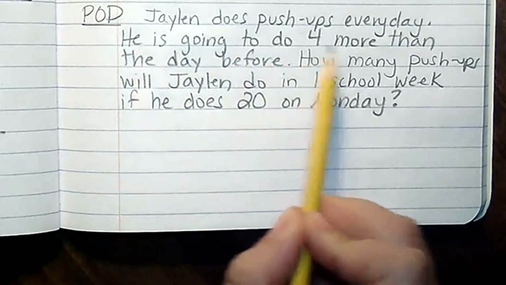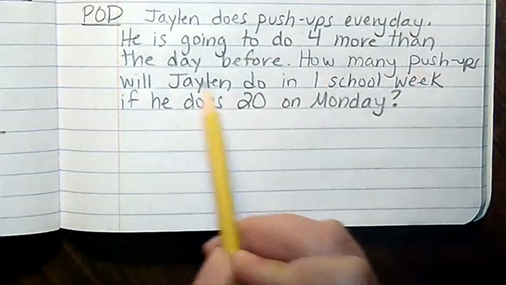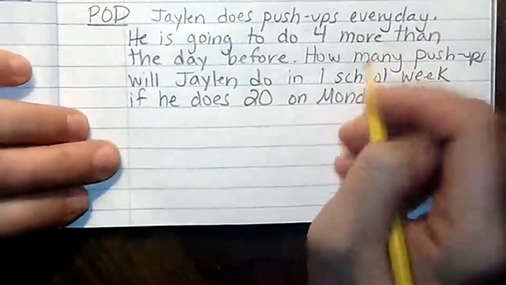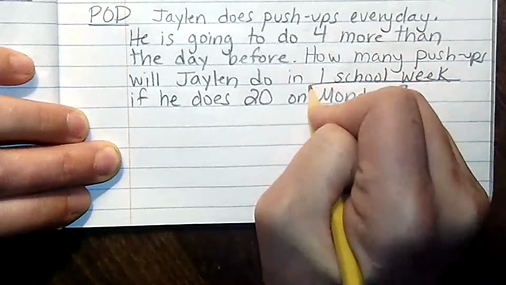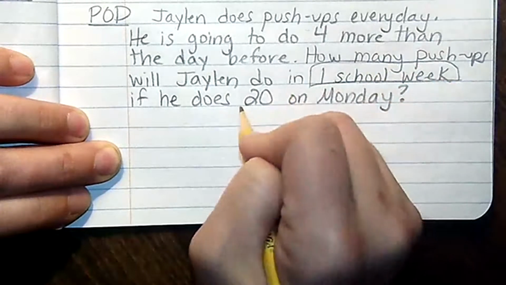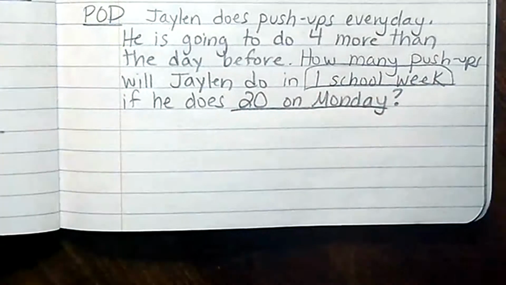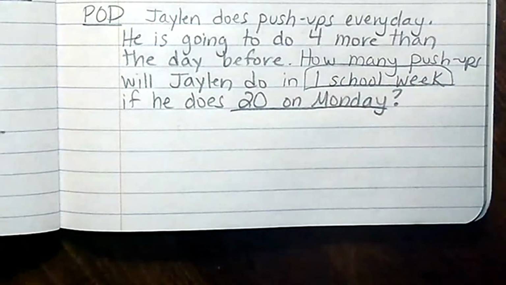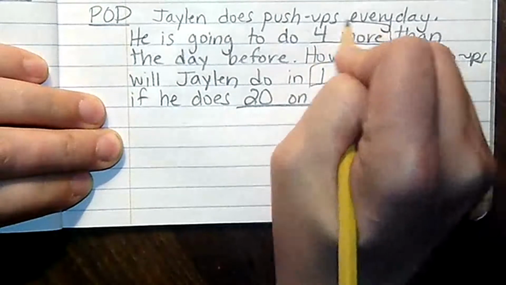He is going to do 4 more than the day before. How many push-ups will Jalen do in one school week if he does 20 on Monday? Let's underline one school week or put a box around it. And I'm also going to underline 20 on Monday. These are 2 things I have to work with. And of course, eventually we're going to have to work with 4 more.